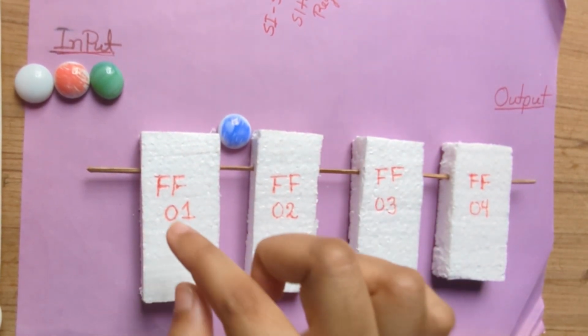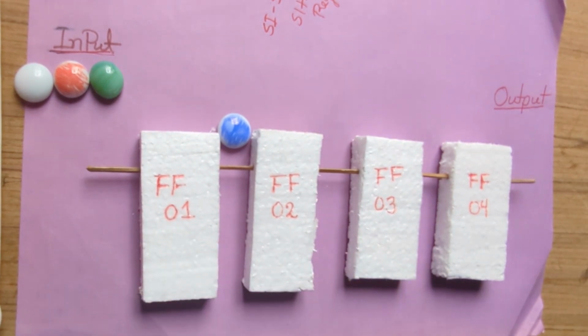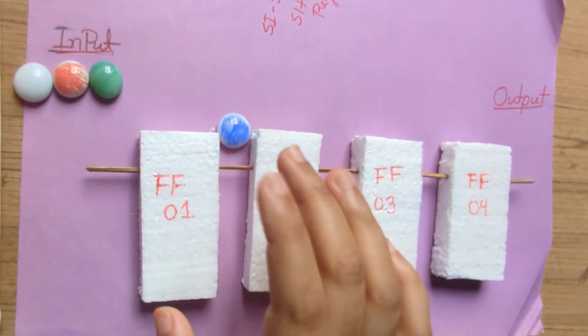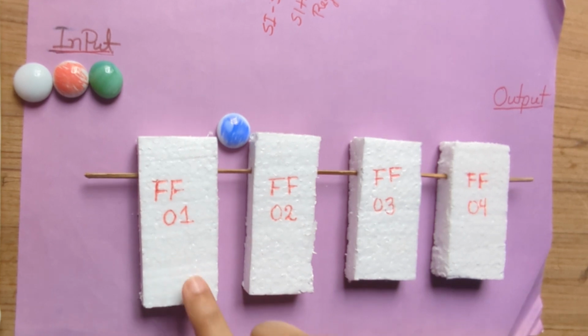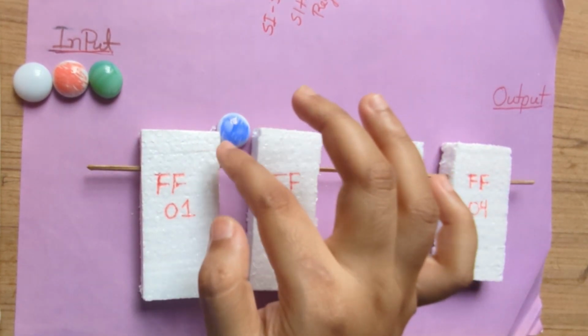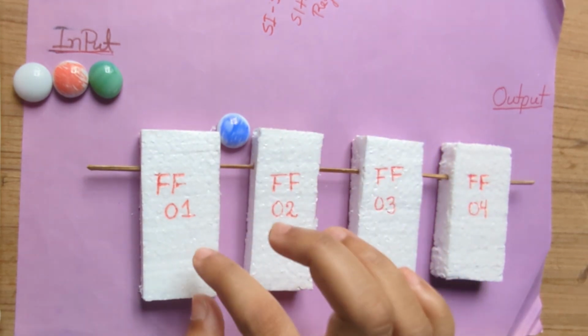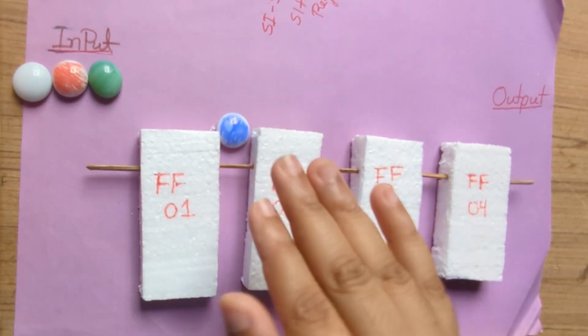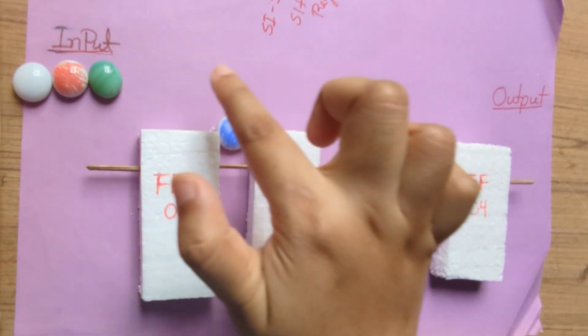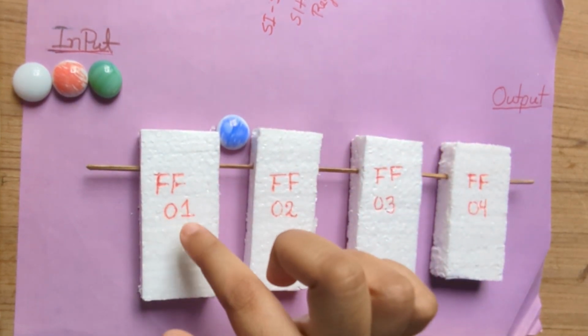Why a D flip-flop? Because it will give the same output as we give in the input. So after the first clock pulse, this binary information will be transferred through our first flip-flop, but there is no output line, so we cannot see this output of the first flip-flop. It is the internal process of the register. So after the first clock pulse, this bit is transferred through our first flip-flop.